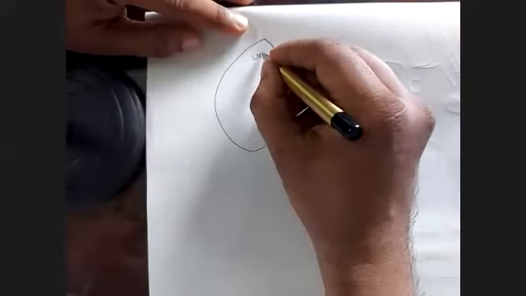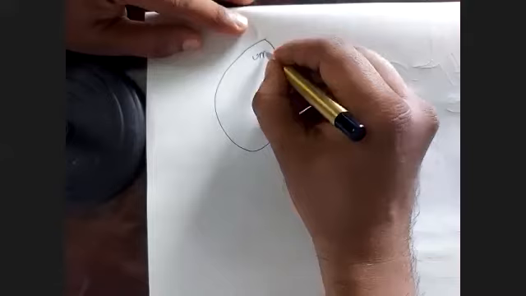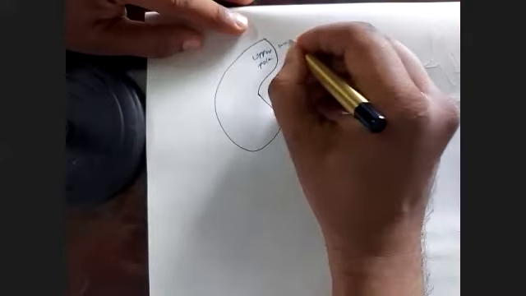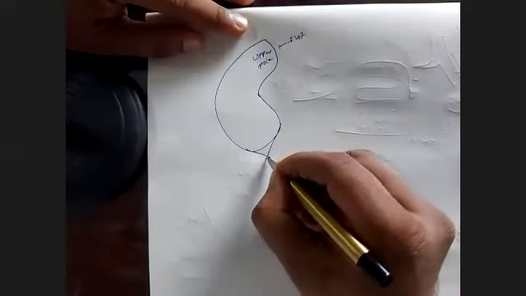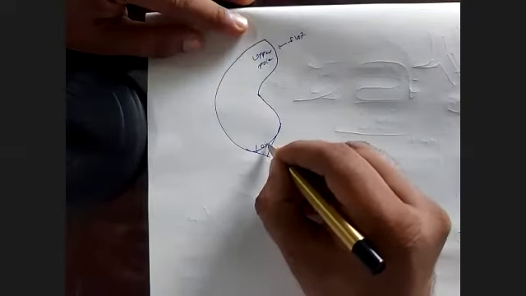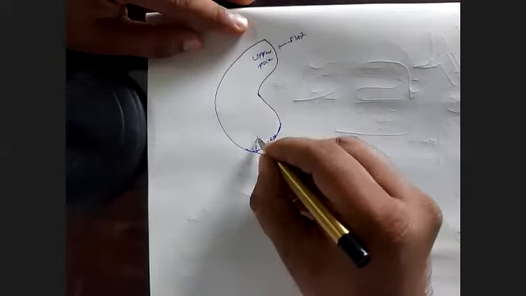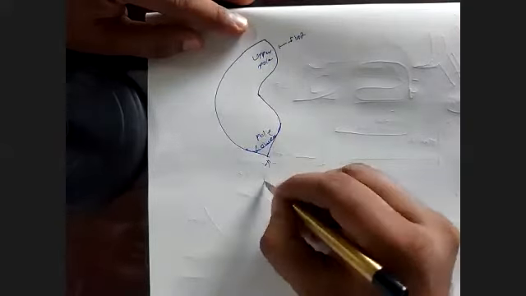The kidney has an upper pole. One word about it is flat. It has a lower pole. And one word about it is pointed.